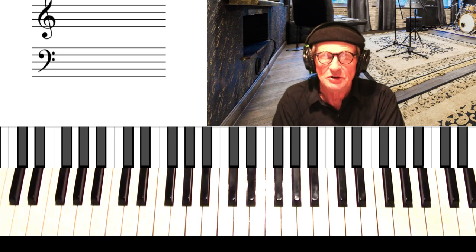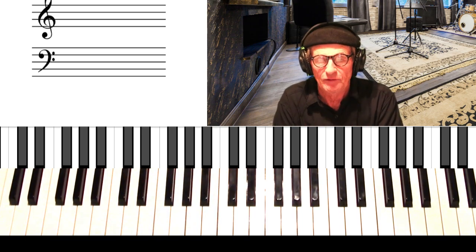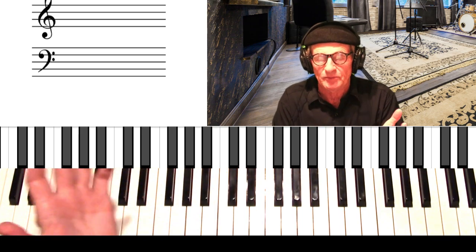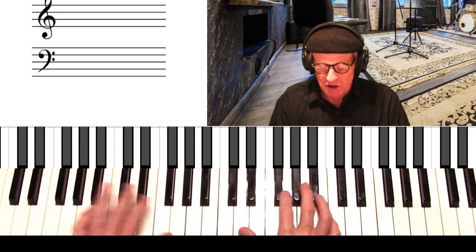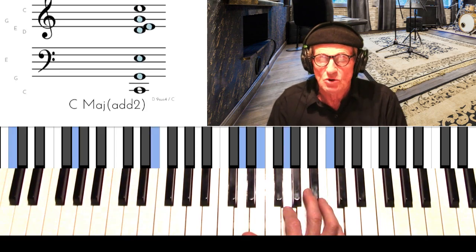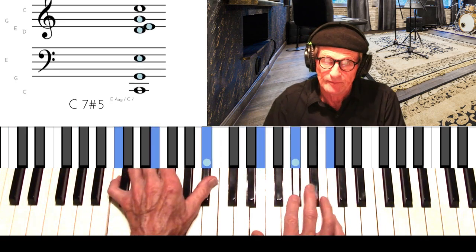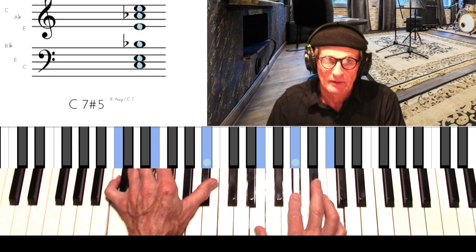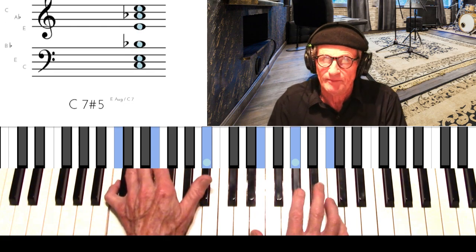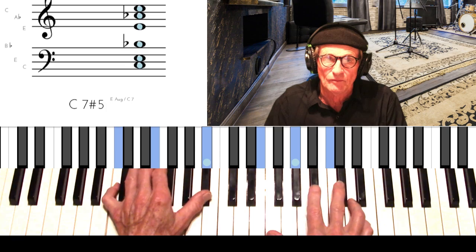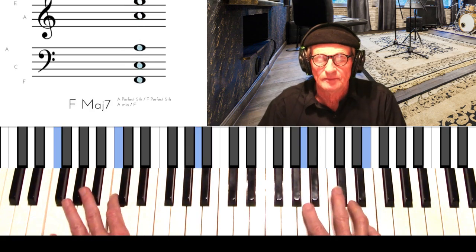So what's 2, 5 into F? G minor 7, C7. So we could just end on the C chord and then make it a dominant, right? Maybe dress it up with a sharp 5.